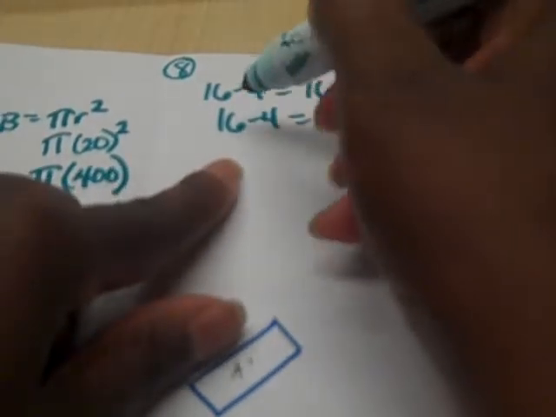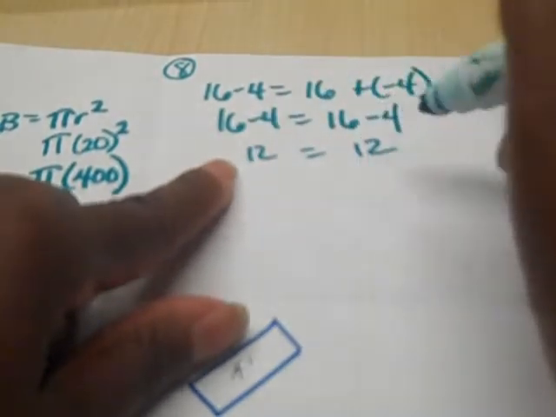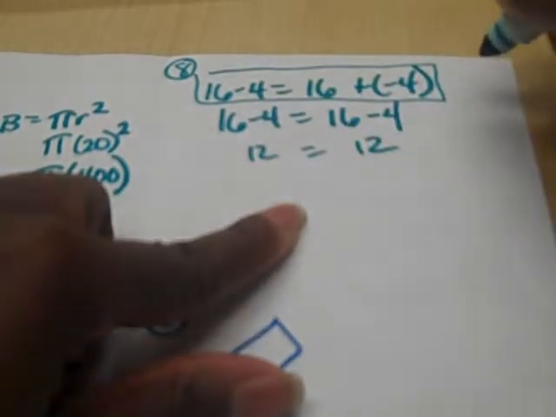Both sides are the same. Both sides equal 12. This statement is true.